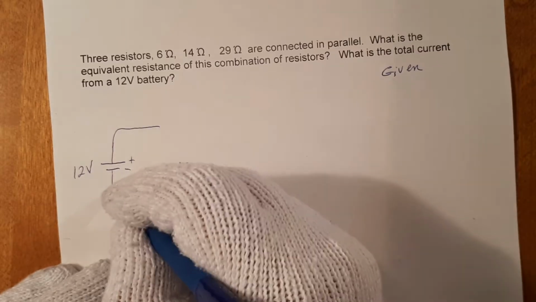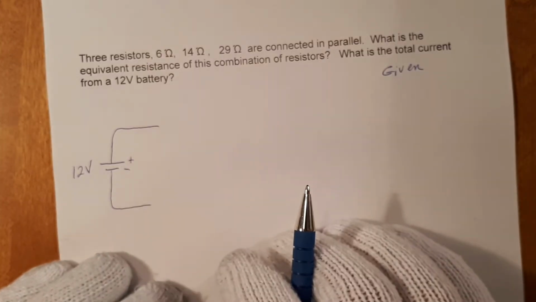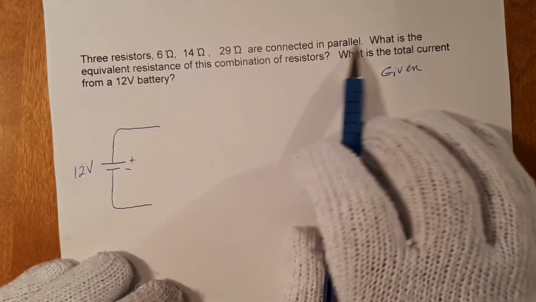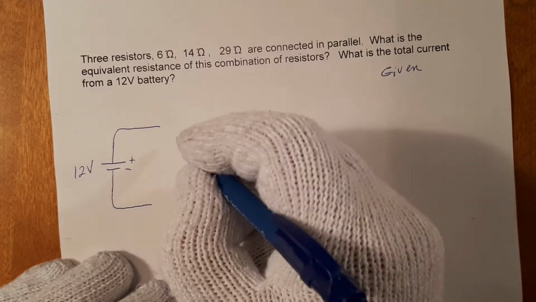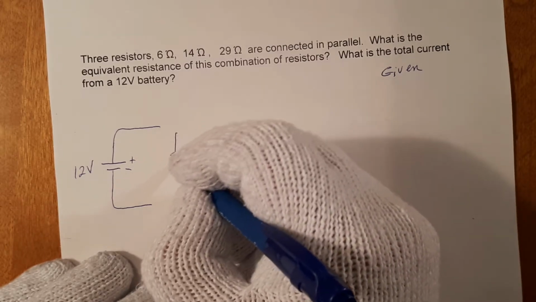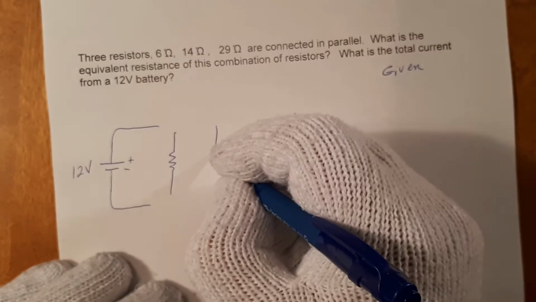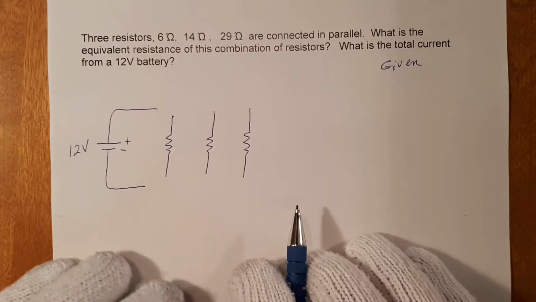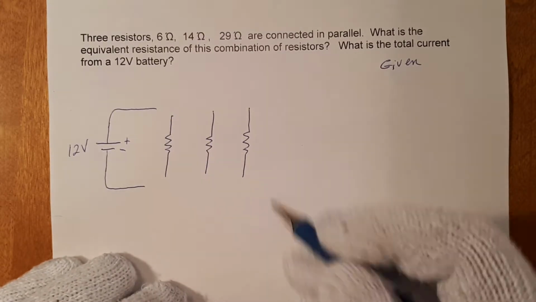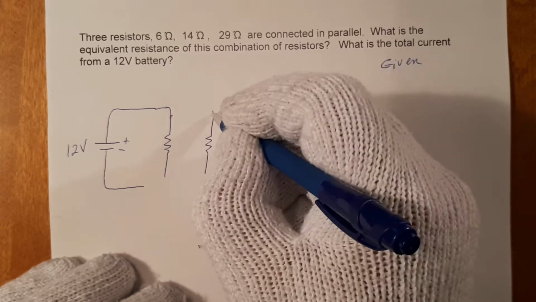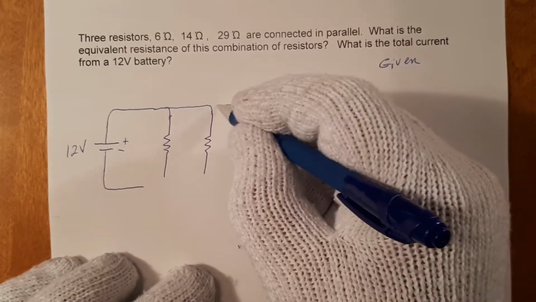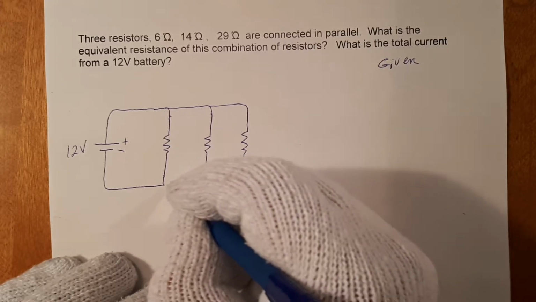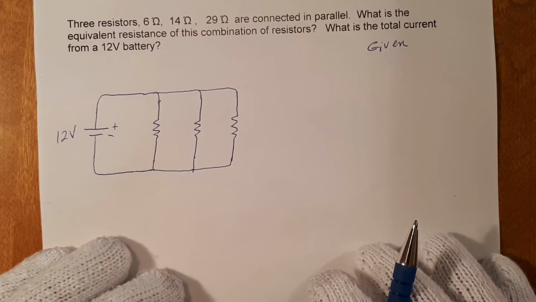And these are leads or copper wires. And we'll have three resistances, 6 ohms, 14, and 29, and they're connected in parallel. By parallel, we mean just that, parallel, just like you would do in mathematics. Here's something that is in parallel. Here is another resistance in parallel. Just like geometry, these three items are in parallel. So we're going to connect them up to the circuit. And there we have a parallel circuit.